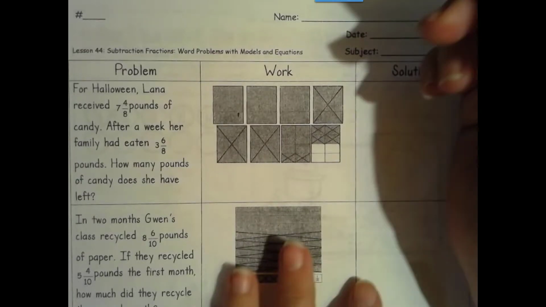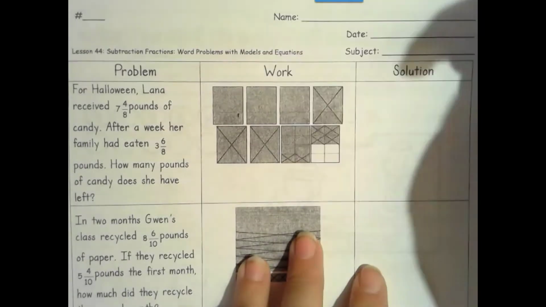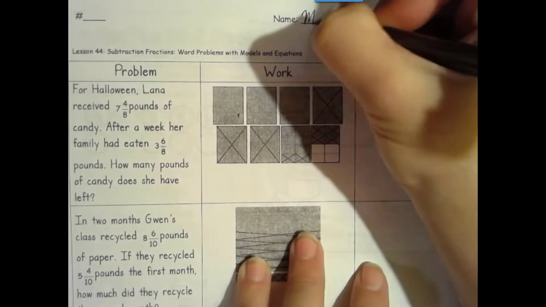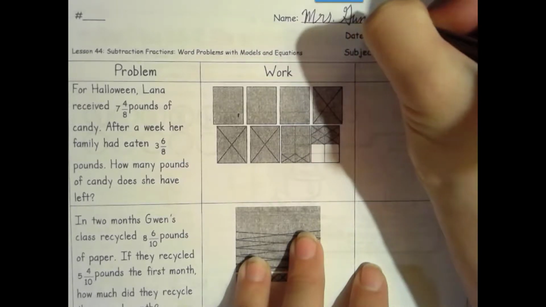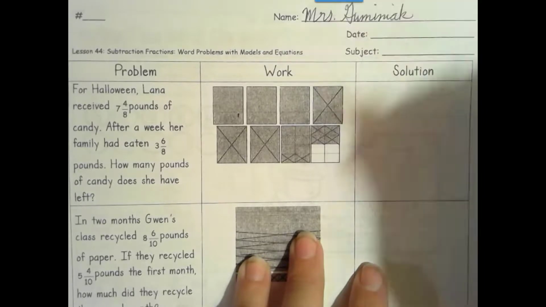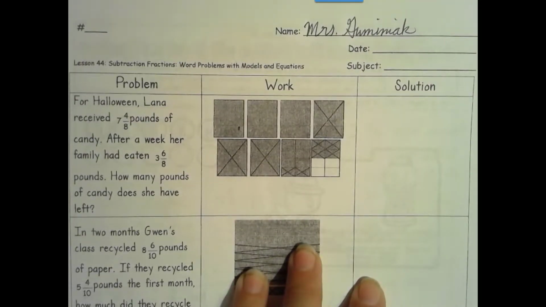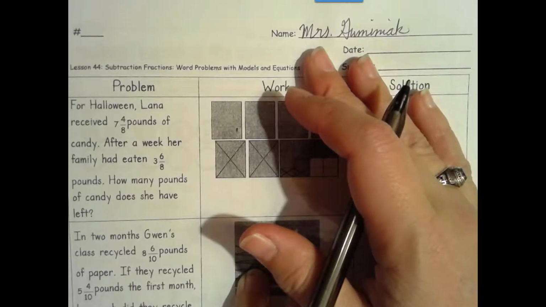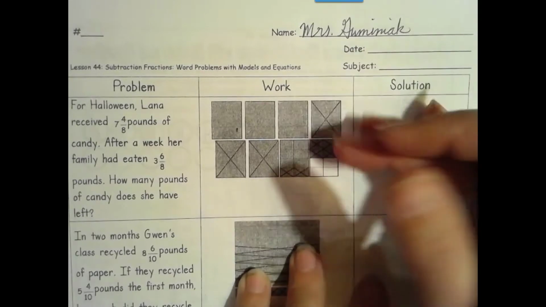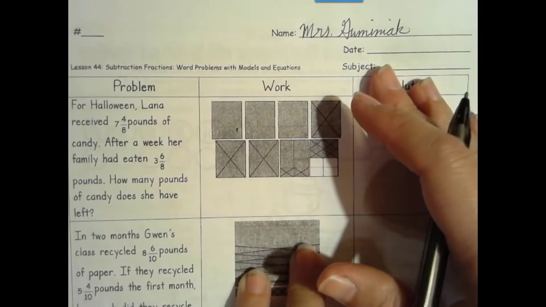All right, so now we're on part 2 of lesson 44. First thing you need to do is put your heading, name, number, date, first and last in cursive. You want to get into the habit of writing your first and last name every time, because as you go on to middle school and high school, it's very important you put both your first and last. And you want to put your heading on every paper.